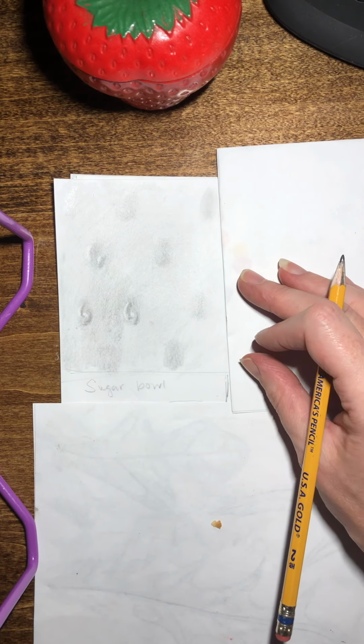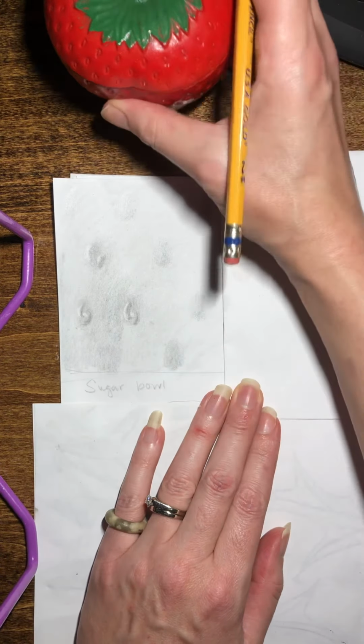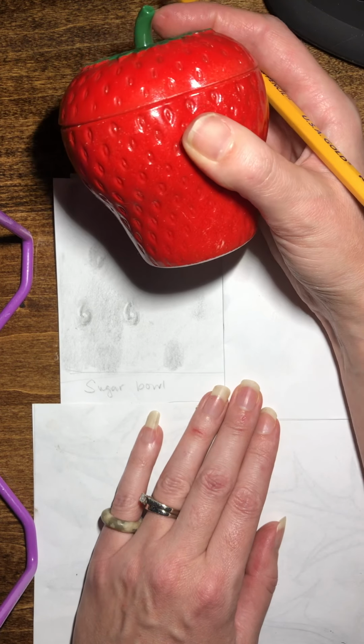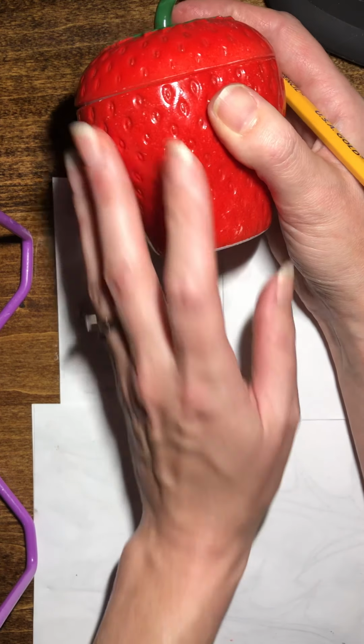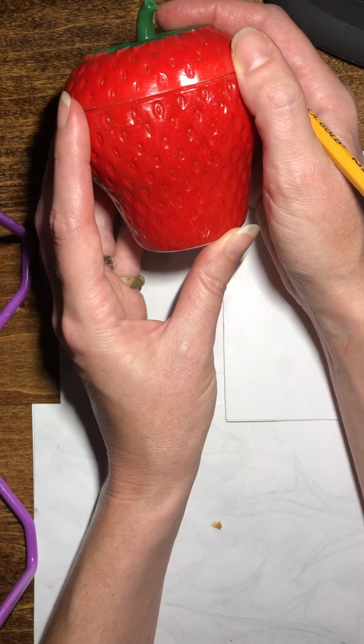So again, I've got to start here. We're not drawing the whole thing. We're not drawing this entire form. We're not drawing the form at all. We're simply trying to capture the value. So, I'm sorry, the texture. And we're going to do that with value, and we're going to do that with line. So, as I said before, the light is really important when you're drawing.